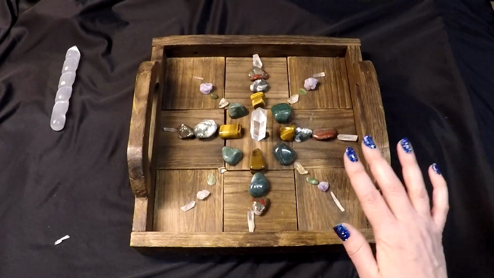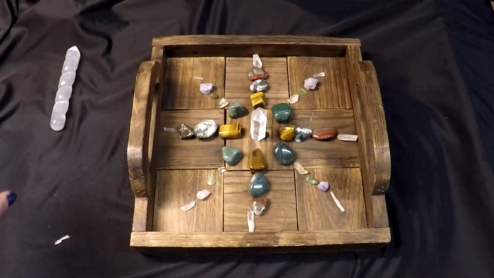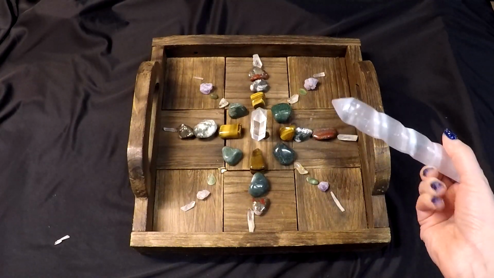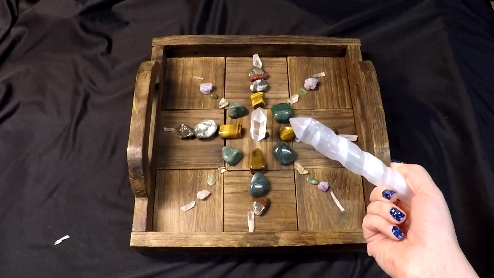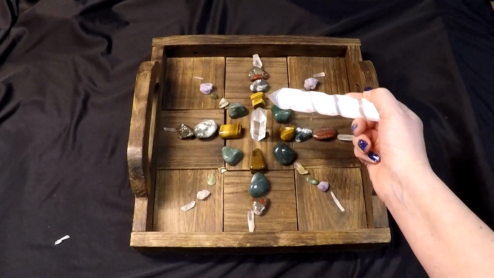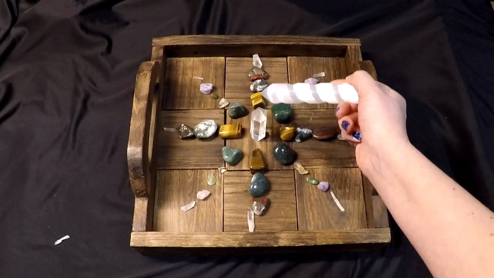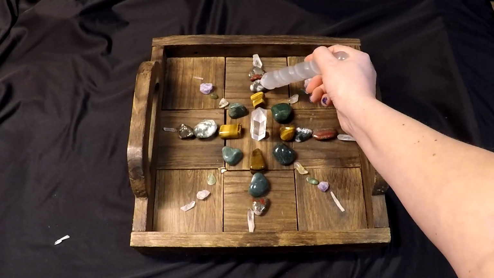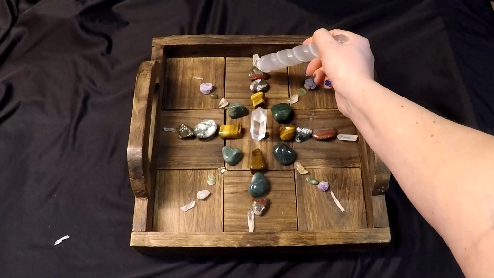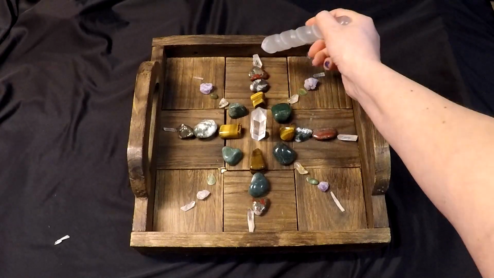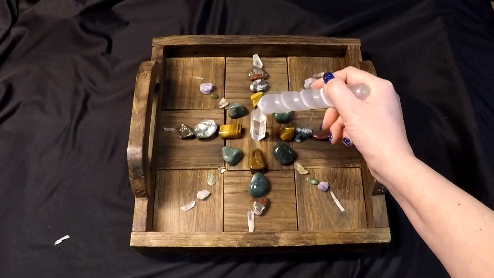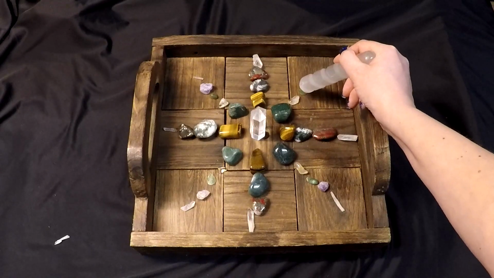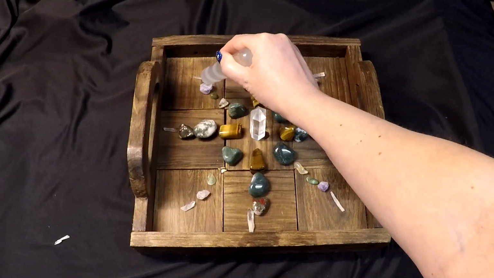So the next step is to activate the grid. This is where your wand can come in handy. So what you're going to do to activate is touch the generator, and then touch your first stone. Back to the generator, touch your second stone, and you just do that all the way around with your intent in mind, just like so, until you get all the way to the final bit.